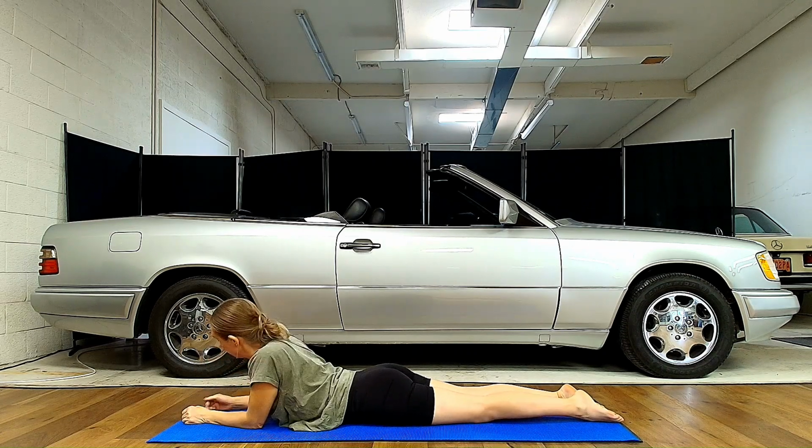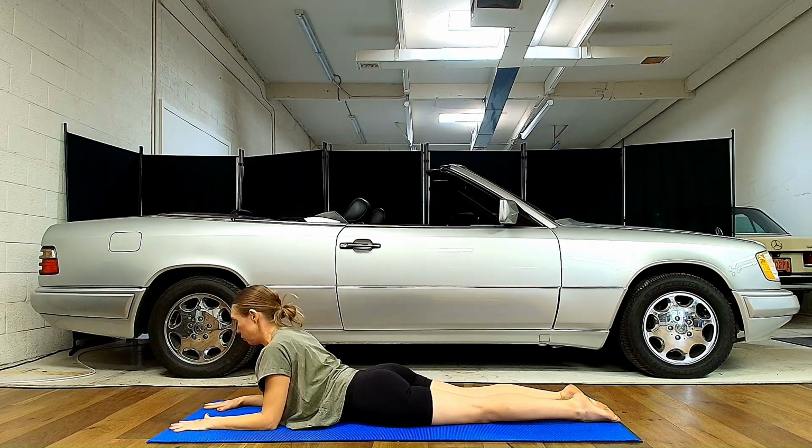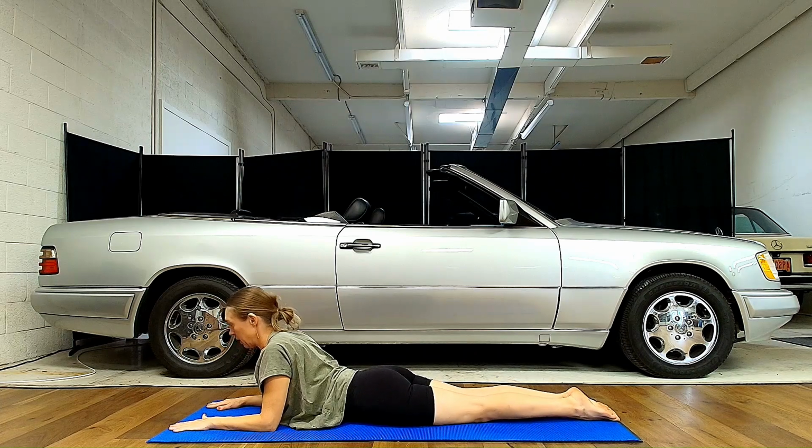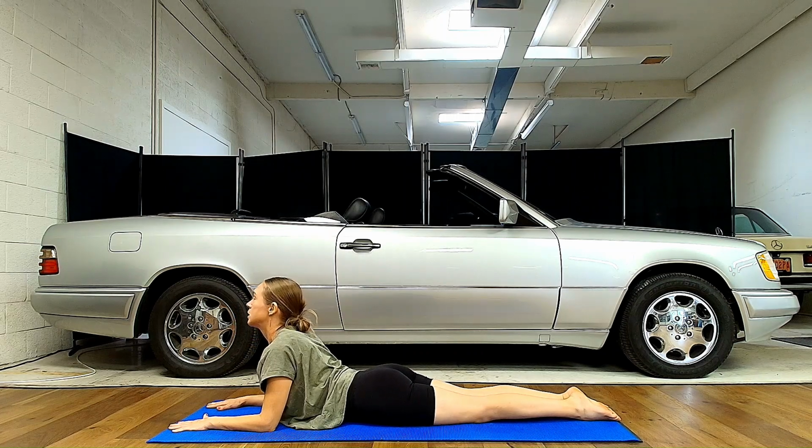Now you'll come back here into Sphinx pose with your forearms right in front of you. You press the palms down, your forearms down. Now have your legs straight back behind you and press them down. And then open the chest forward and up. Inhale. And then exhale, shoulder blades back and down.